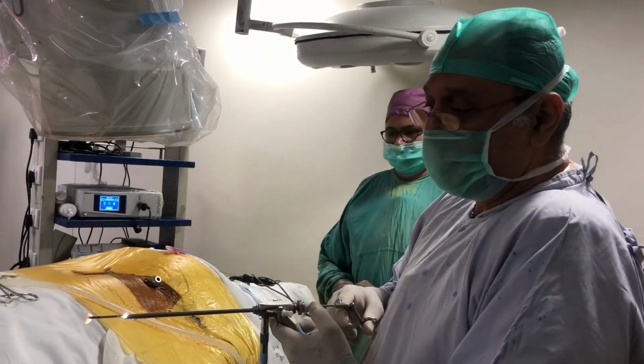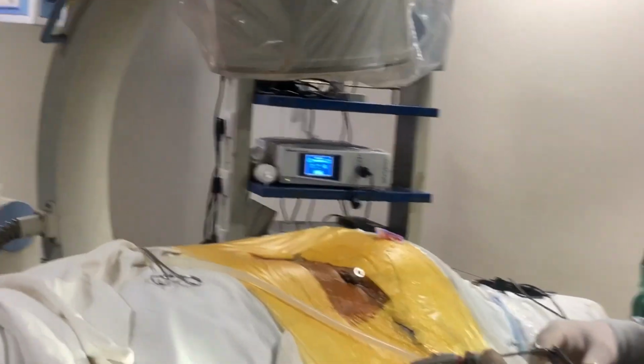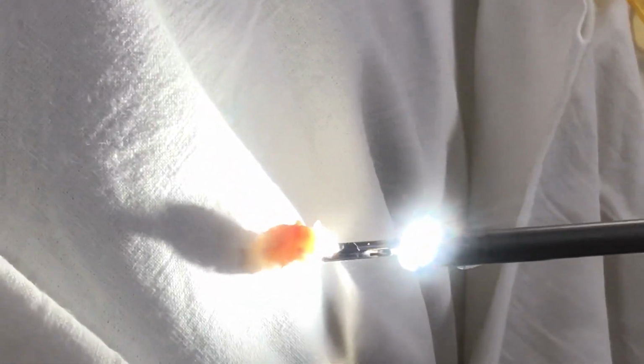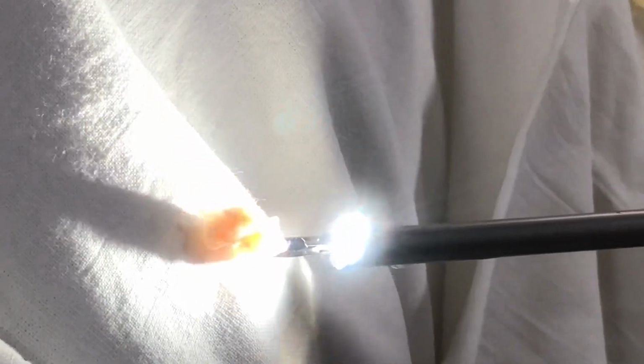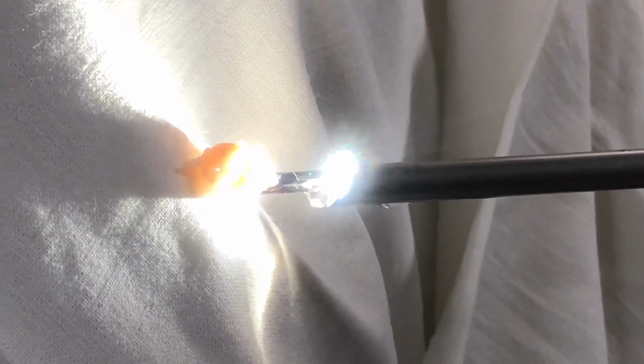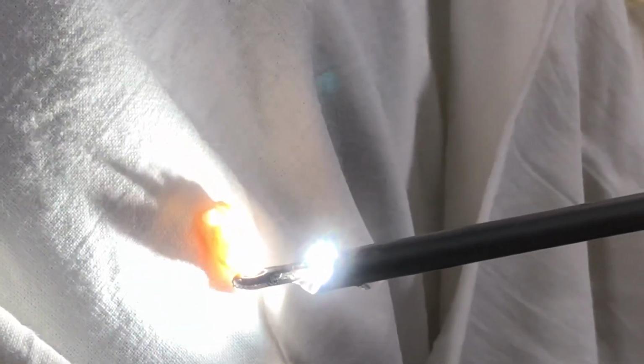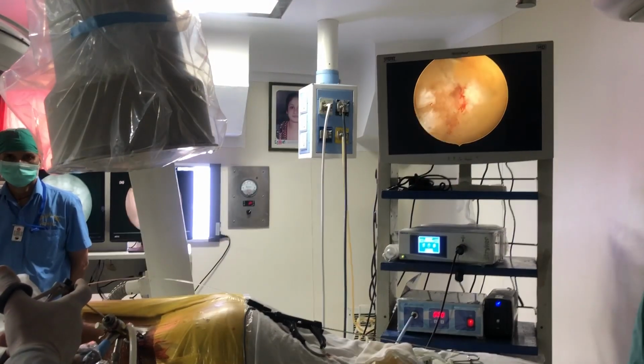As you can see, I have just put in my scope and I have pulled out a fragment. Now if you please come close and focus on this fragment. You can see the fragment is red and vascularized. There's a huge fragment removed by the scope and the grasper, but it is a vascularized fragment. It is red in color. This shows that the body was trying to repair the annular tear, but this huge piece of nucleus was within the annulus and not allowing it to heal.